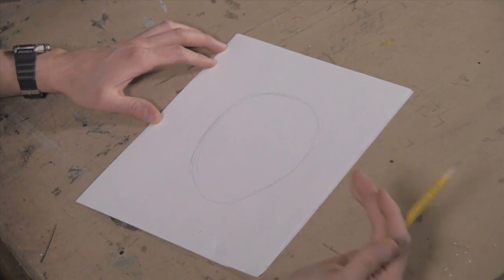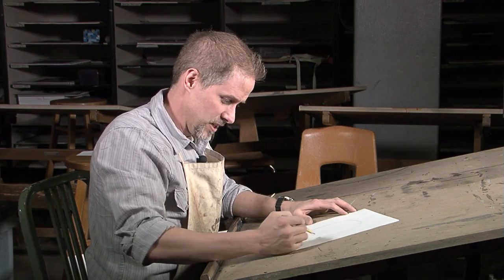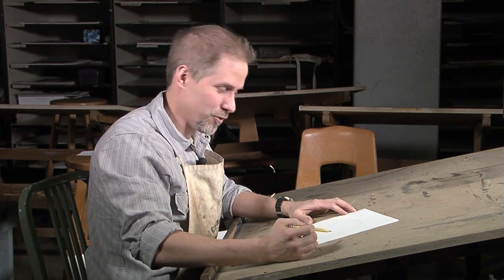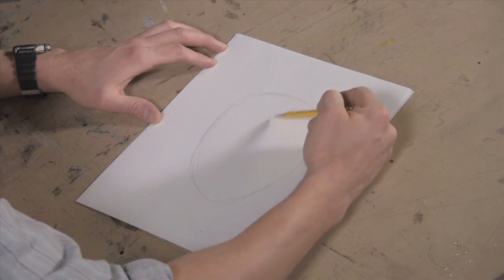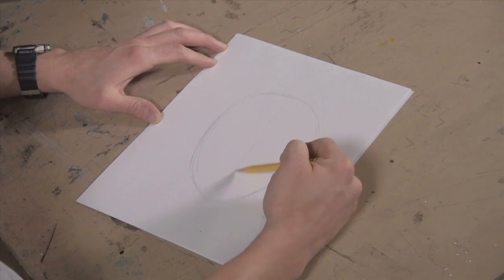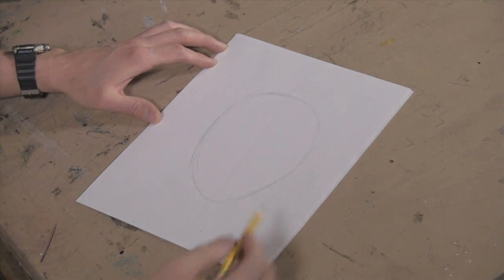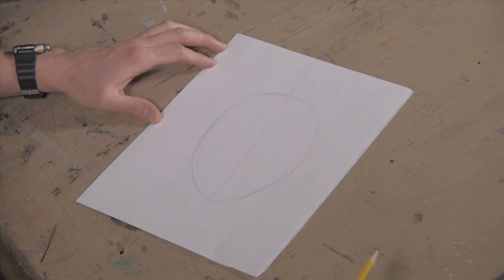And I'm just going to be making this up as I go along. This is going to be a really generic sort of head. It might end up looking even a little androgynous before I'm done. I don't know if I'm going to do a male or female. We'll see. I'm going to do a very light line straight down the middle of the head to divide it into 2 equal parts, a vertical axis. You can use a ruler to do this if you want. I'm just going to freehand it.